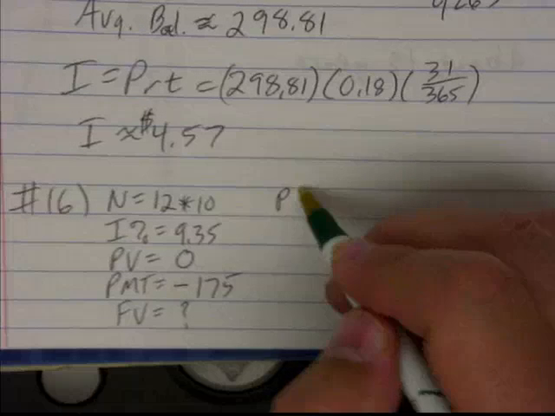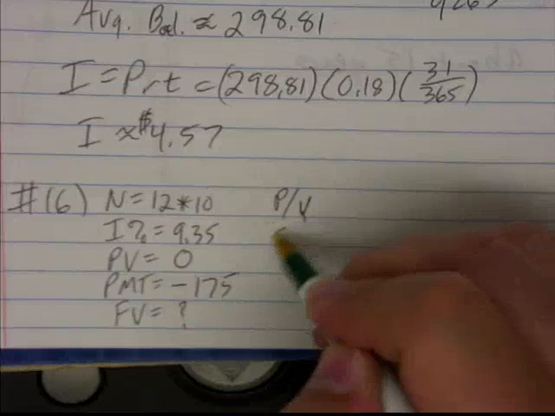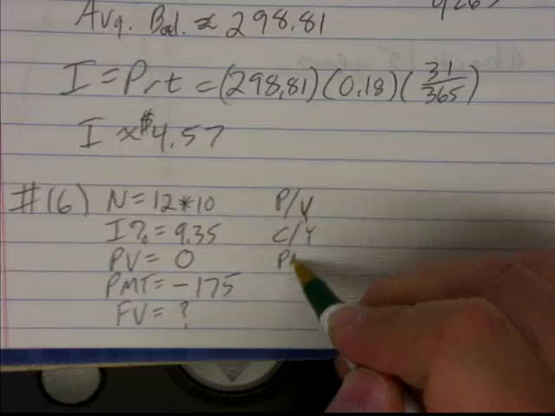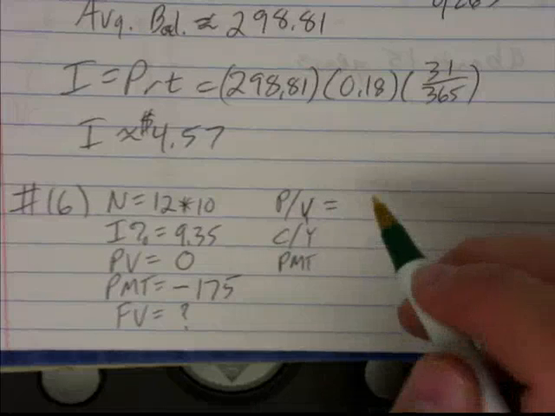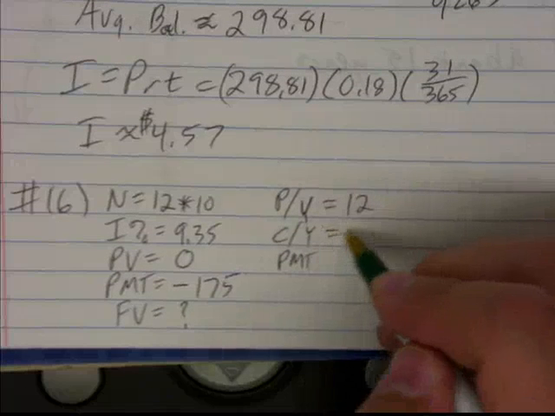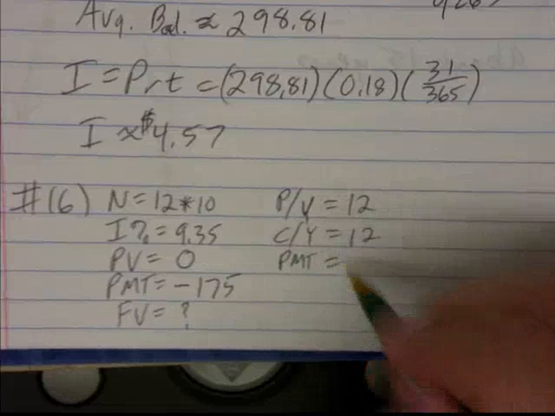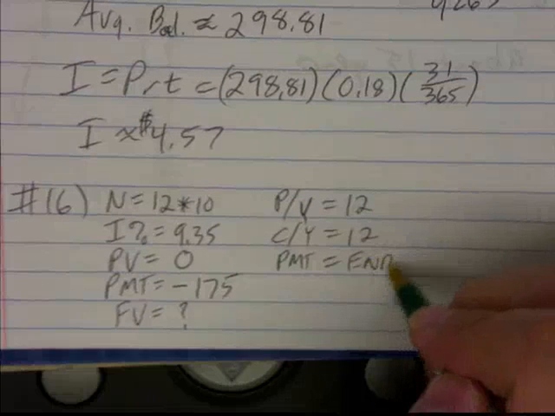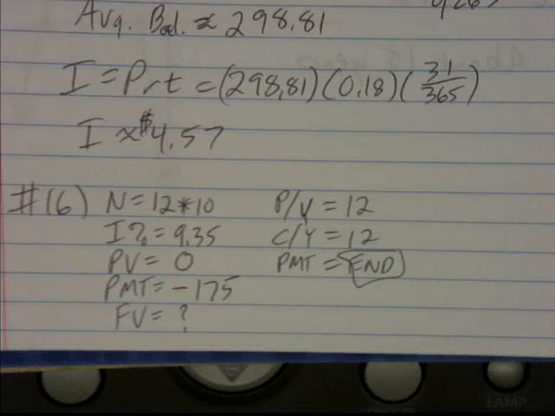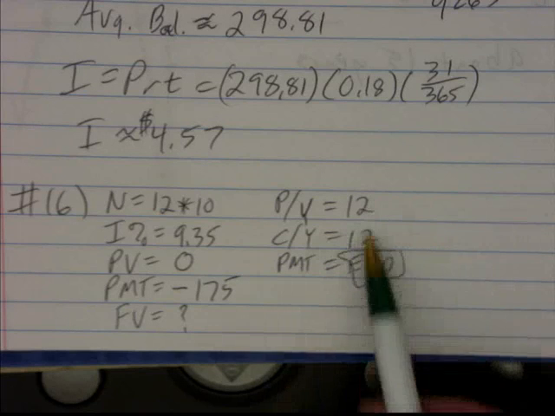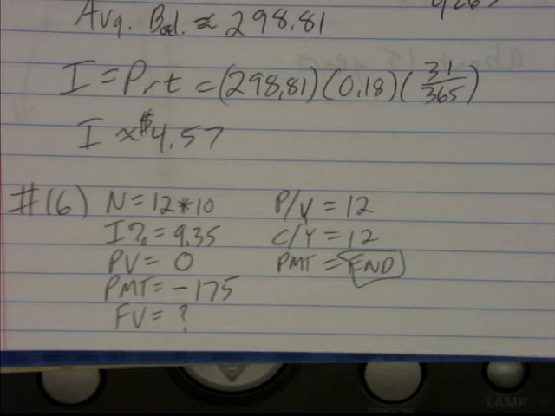And then the other three things that are on there are payments per year, compoundings per year, and PMT, which is when the payment occurs. Payments per year, since we're doing 12, these are going to mirror each other for our purposes in the class, and then for our purposes in the class, we're using end all the time. So put all those things in, 120 for N, 9.35. Don't have to have a 0 for present value, negative 175 for your payment, and then you don't care what's on future value.